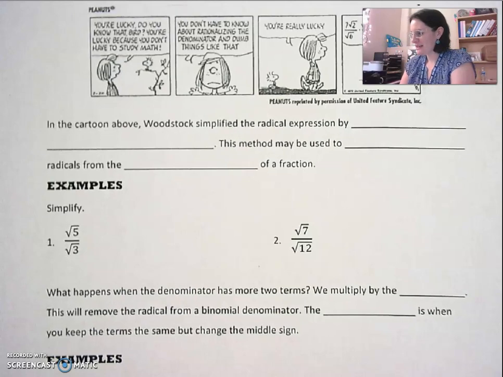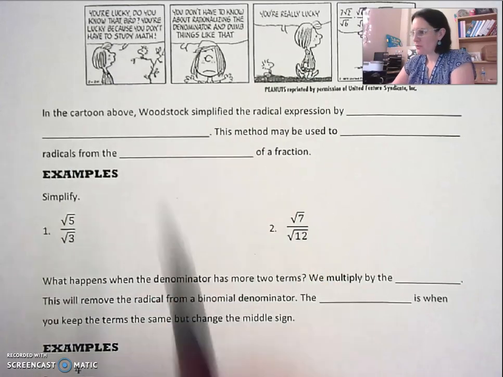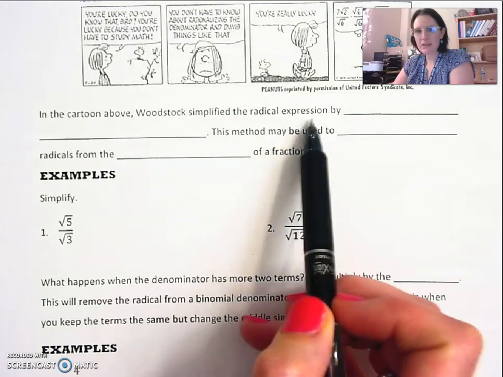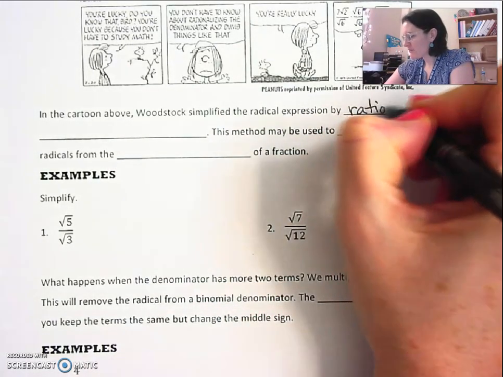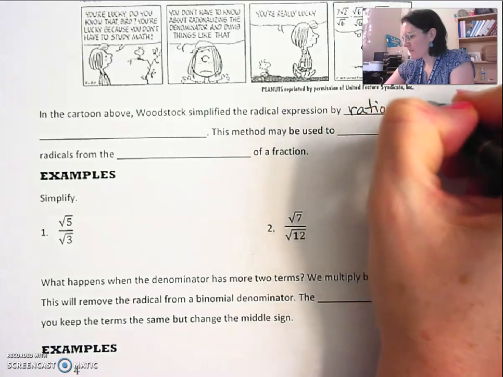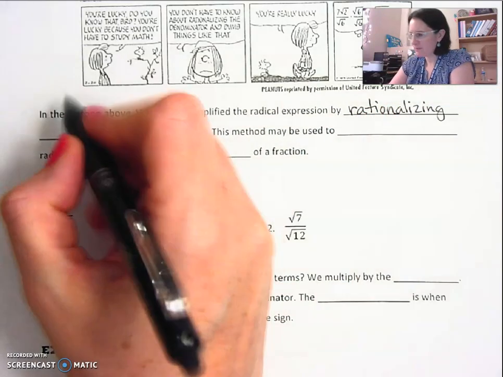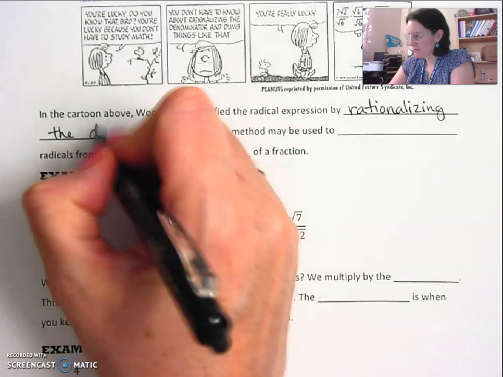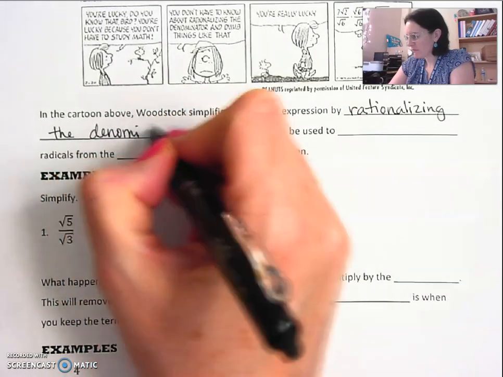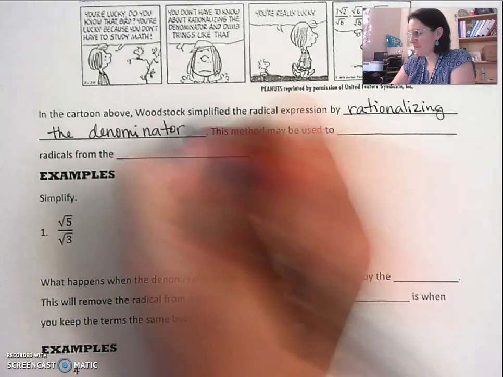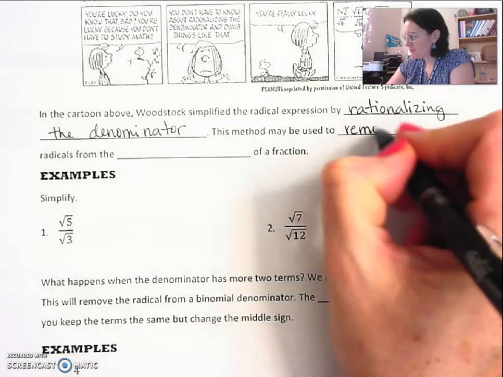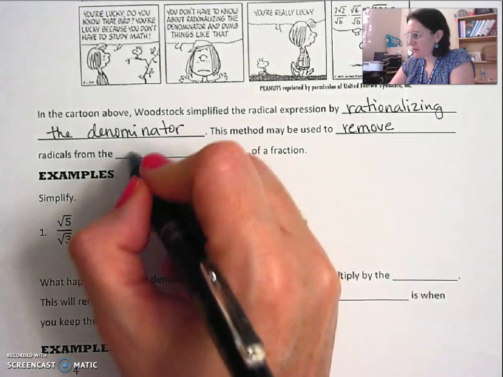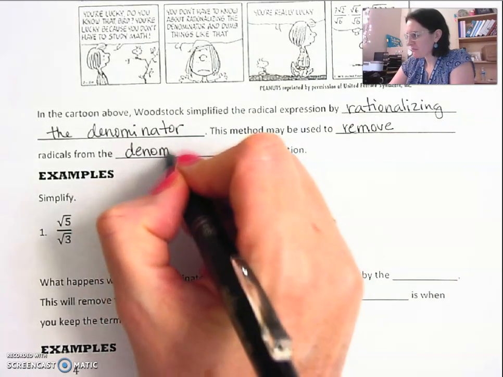In the cartoon above, Woodstock simplified the radical expression by rationalizing the denominator. This method may be used to remove radicals from the denominator of a fraction.